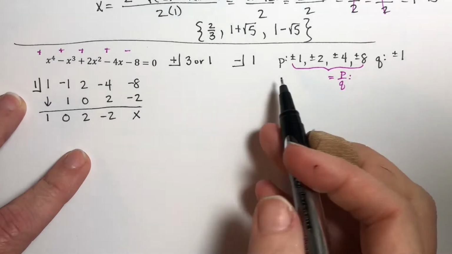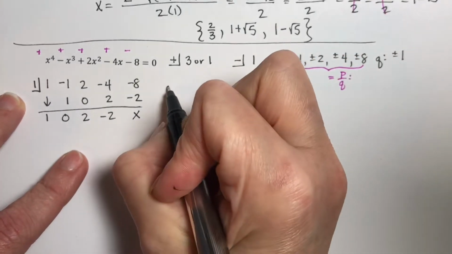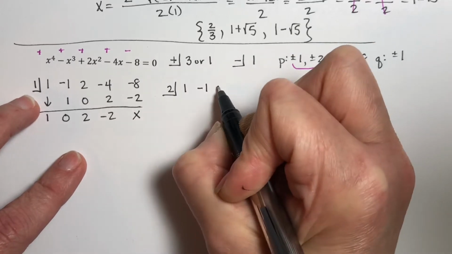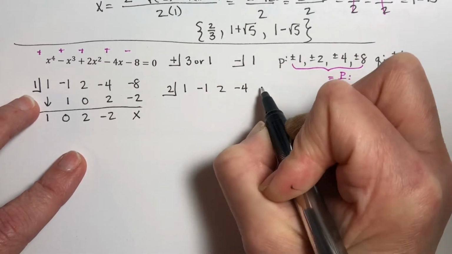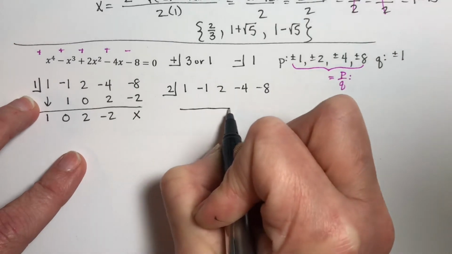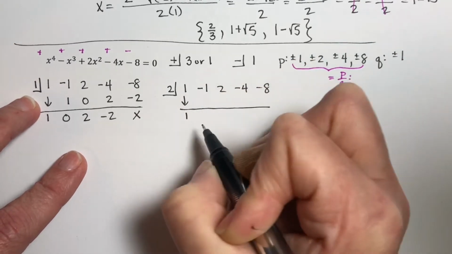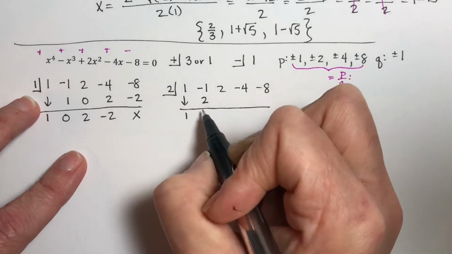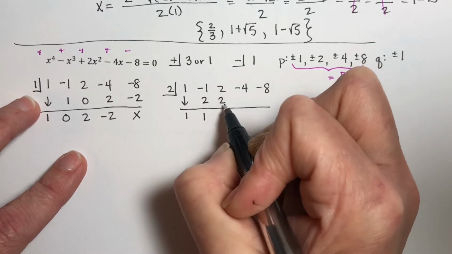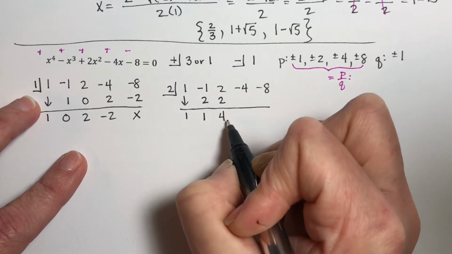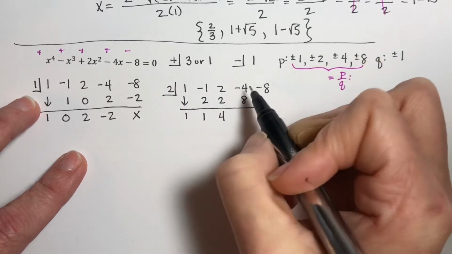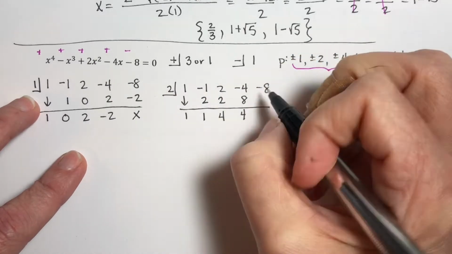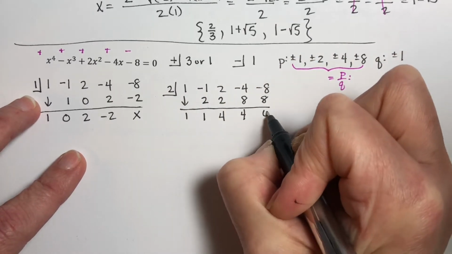Okay, so let's try 2. I use 1, -1, 2, -4, and -8. Bring down the 1, multiply, that's a 2, add, that's a 1, multiply, that's a 2, add for 4, multiply 8, add, that's a 4, multiply, and that's an 8, and you get a 0.